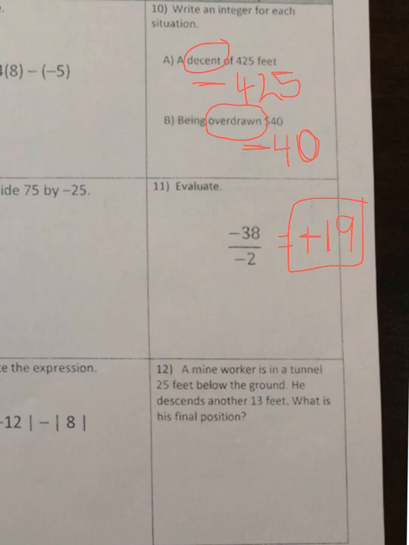So, some key words. The mine worker is 25 feet below the ground. So that could be represented by the integer negative 25. He descends another 13 feet. So again, descending is going more negative. So we can write this as negative 25 minus 13 or negative 25 plus a negative 13.